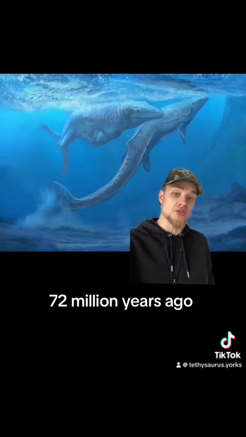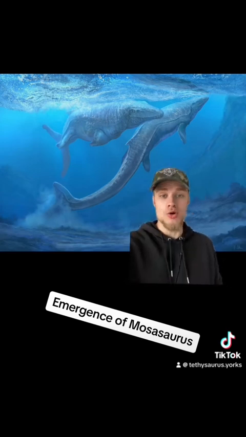for it. So, 72 million years ago was the arrival of this guy, Mosasaurus. But not Mosasaurus like we know of. We actually have to go back a bit to understand where Mosasaurus really came from.